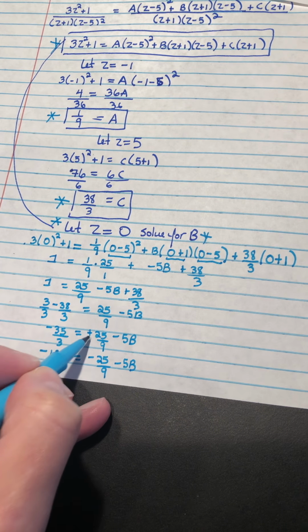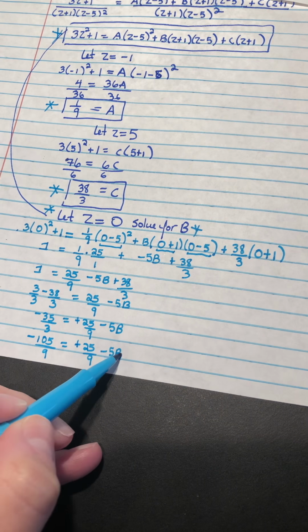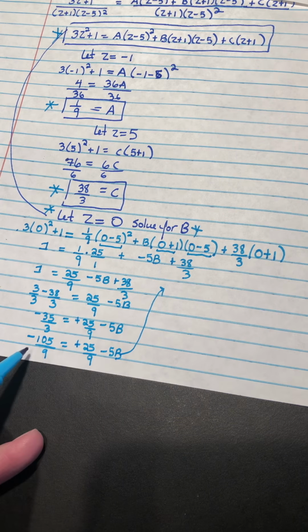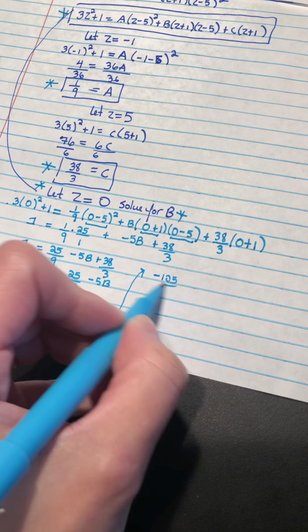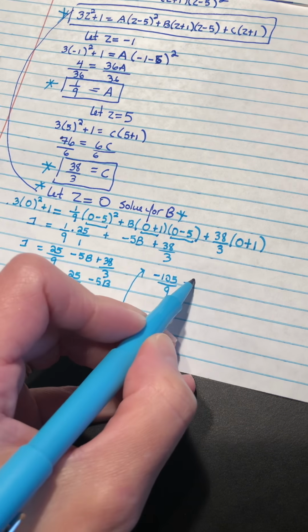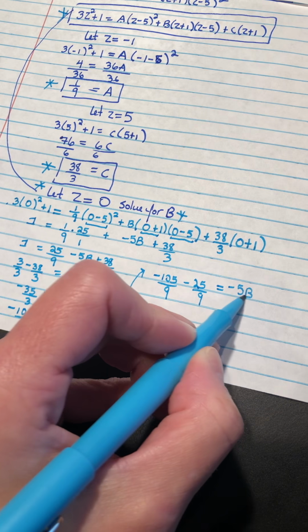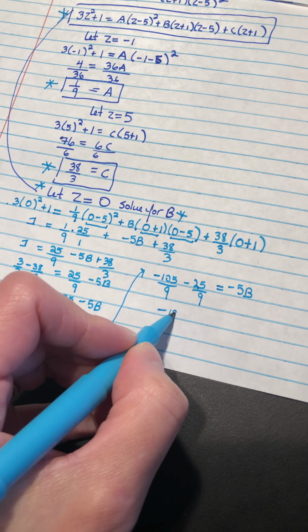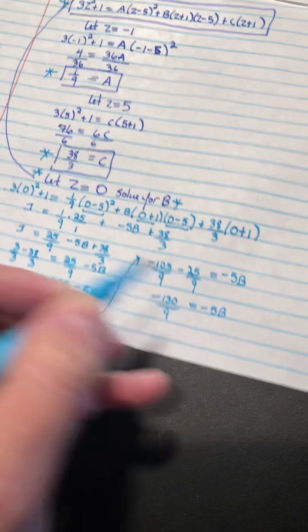What am I doing? I think I need more coffee today. So that's a positive. Now I can come around here and I could subtract negative 25/9 from both sides. Okay, so minus 25/9 equals negative 5b. This is going to give me negative 130/9 equals negative 5b.